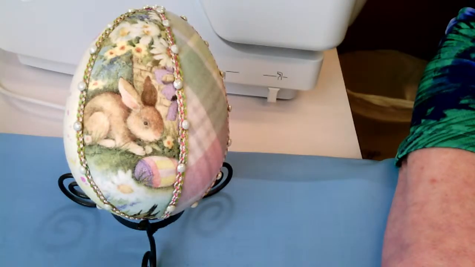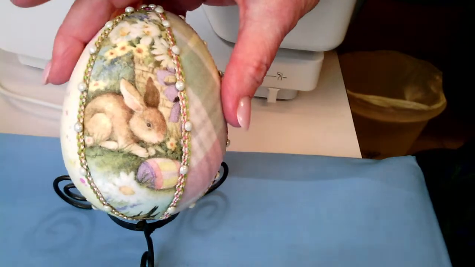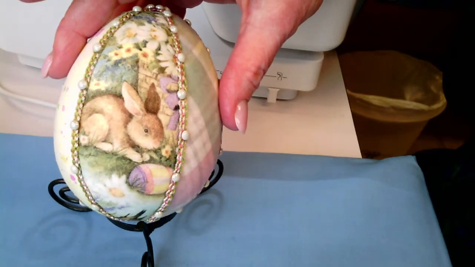If some of you weren't on before, I'm going to give you a quick look at my first Easter egg that I did, and that's the same configuration that we'll be doing today. Here it is. Just like that.